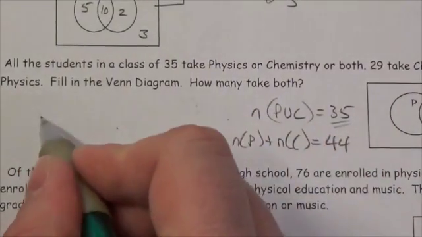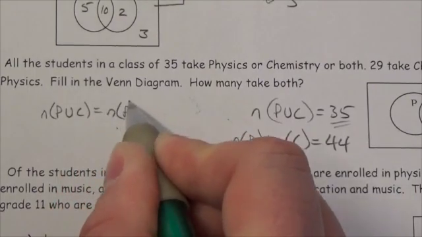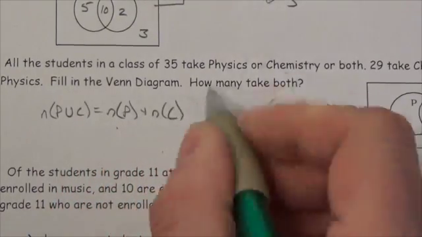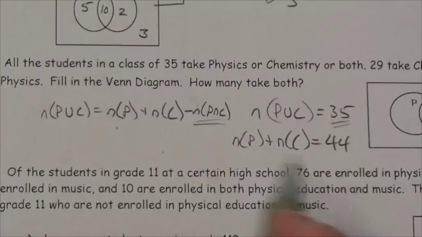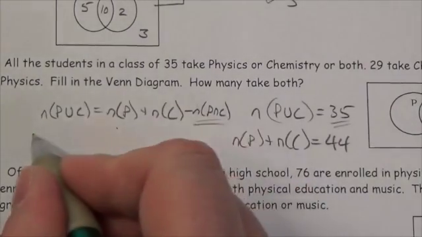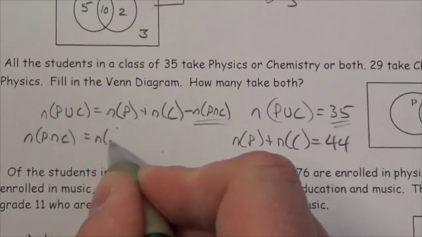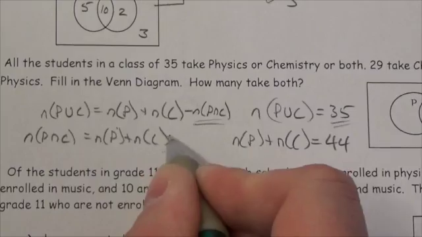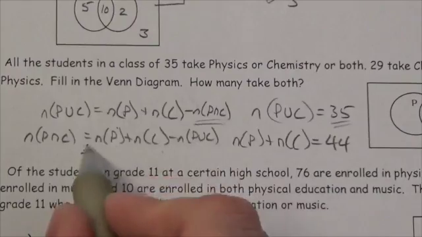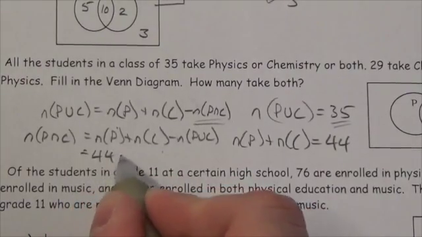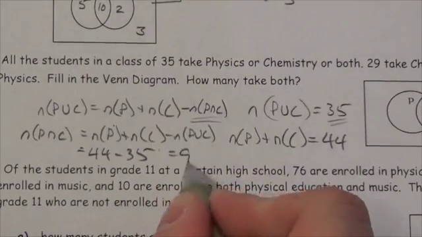The number of students in physics or chemistry is going to be the number of students in physics plus the number of students in chemistry minus the number of students in physics and chemistry. Well, that's the part right now that I don't know. So I'm going to bring this over and solve. The number of students in physics and chemistry is going to be the number in physics plus the number in chemistry minus the number in either physics or chemistry. That's going to add together to get 44, and if we subtract 35 from that, we're going to get 9.